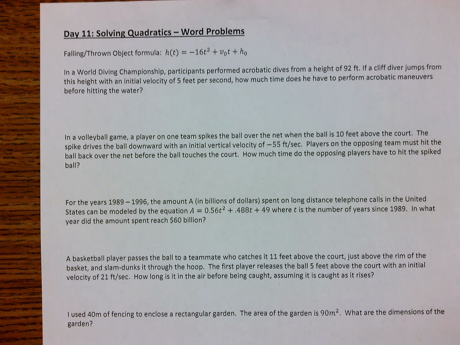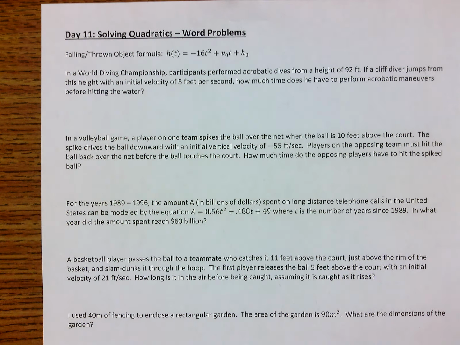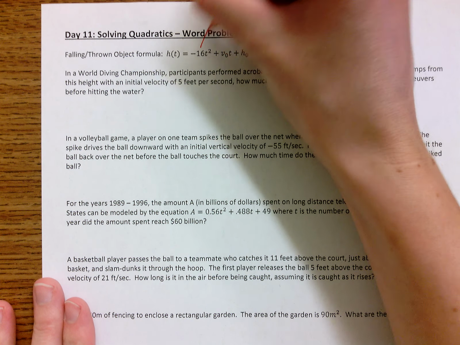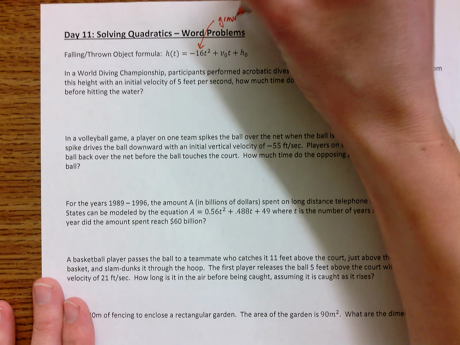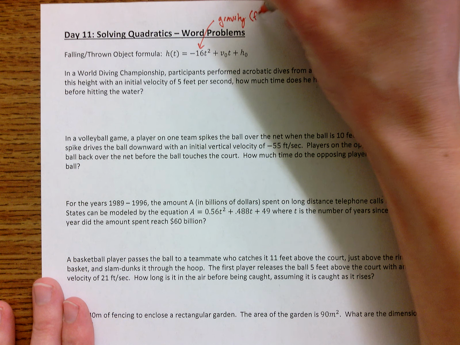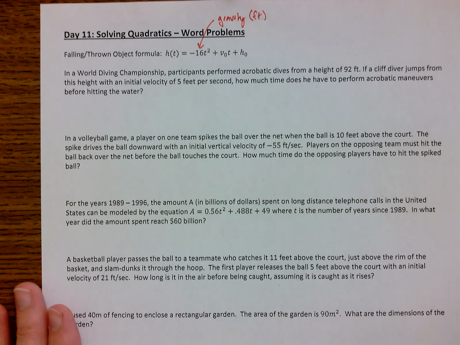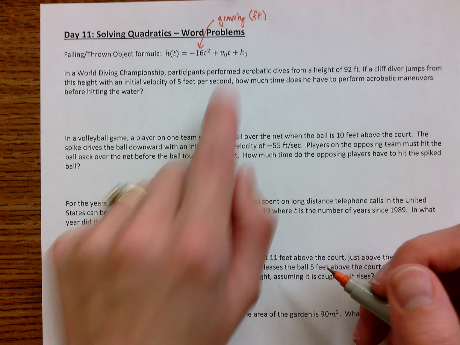Okay, so let's start by just reviewing this equation up the top. So this is your formula for either a falling or a thrown object. Just as a reminder, this negative 16 here, that is the force of gravity. And this is specifically talking about feet per second squared. That would be different if you were talking about meters or some other unit of measurement. All right, so that's your gravity.